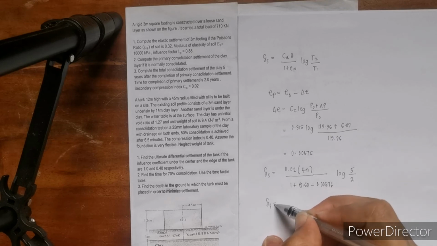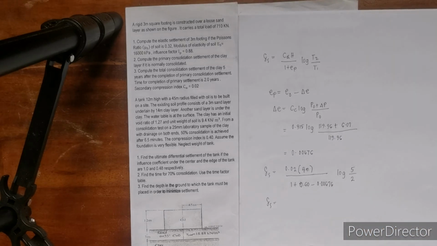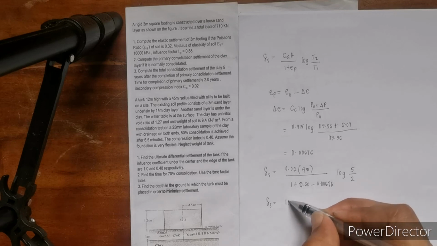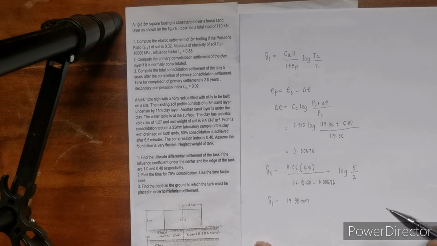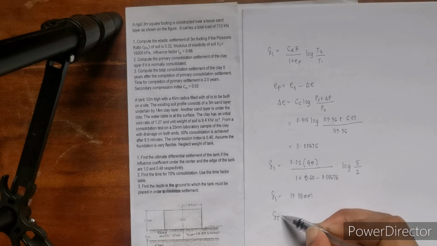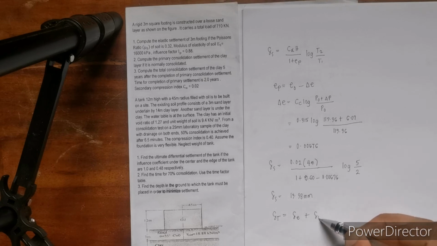And we can get secondary settlement to be equivalent to 19.98 millimeters.